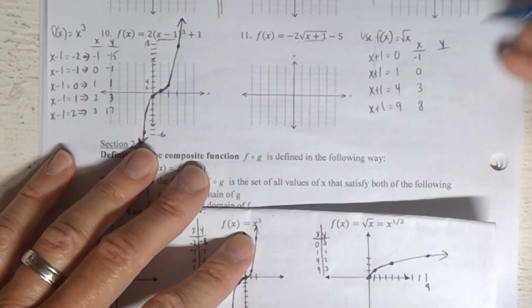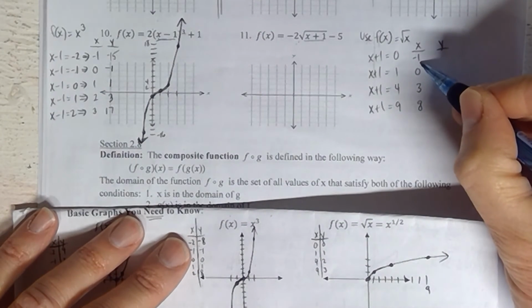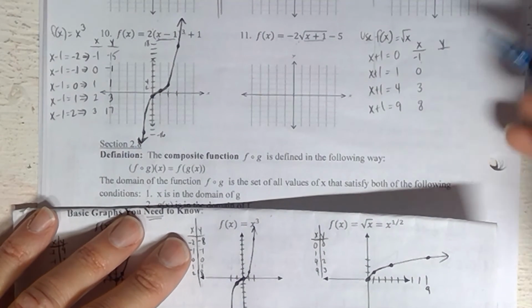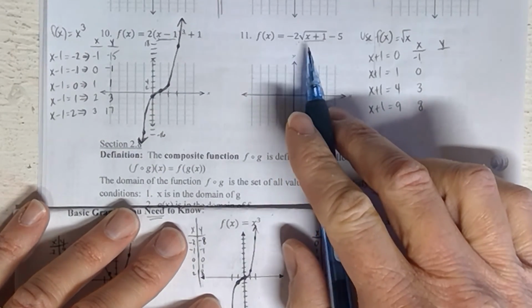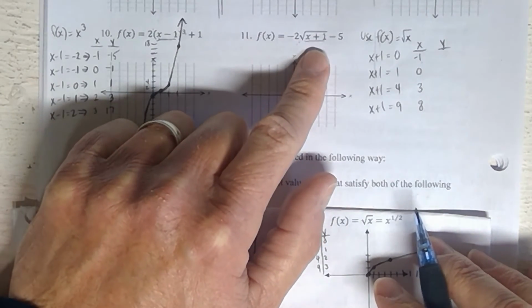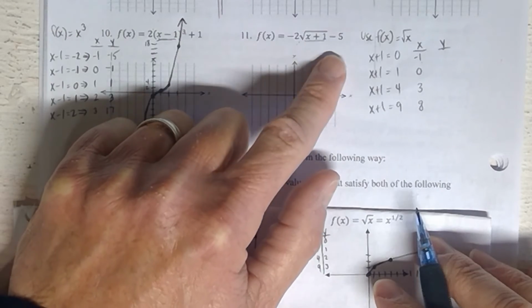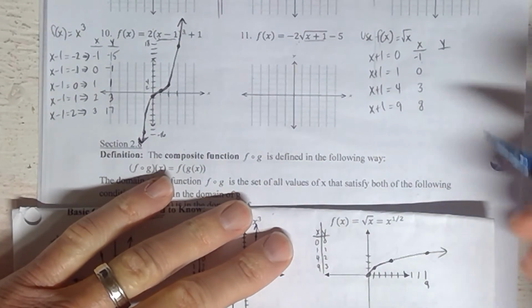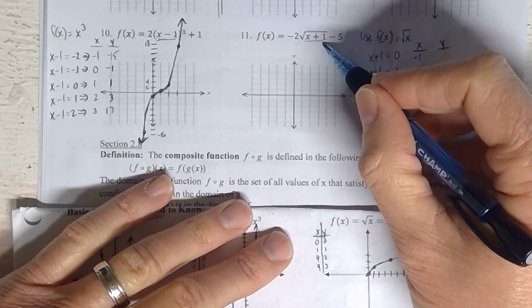And then finally, if we plug in the negative 1 and all these other numbers as well for the new x's, what do we get for the new y values? Plugging that in, remember, you got to figure out the inside of the square root before you figure out the square root. And square roots come before multiplication and subtraction. So the inside of the square root is going to be 0 when I plug in negative 1.